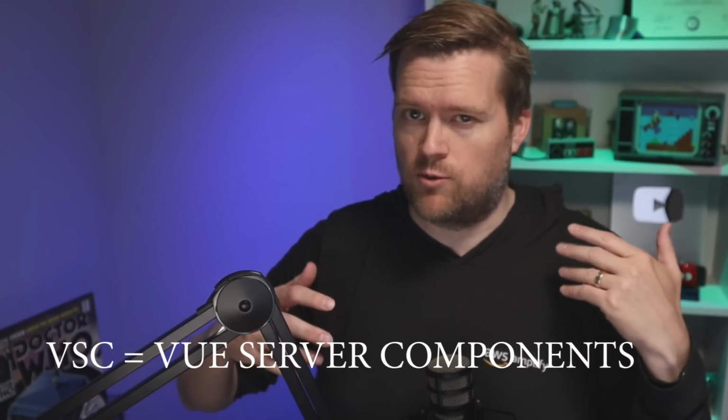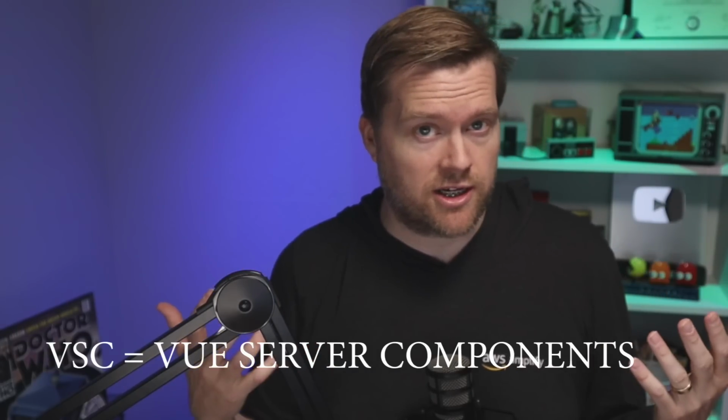So many people are talking about server components, especially with Next, but did you know that Nuxt actually has server components too? It's an experimental feature, but it's really cool, and I'm going to show you how to use it, some things I ran into, some things that work great, and then we're going to create a small little application.